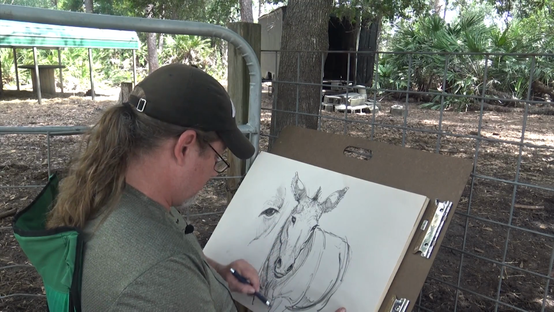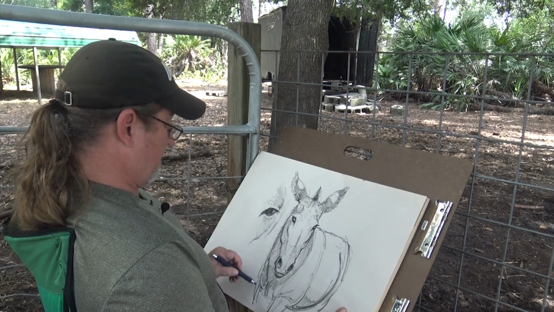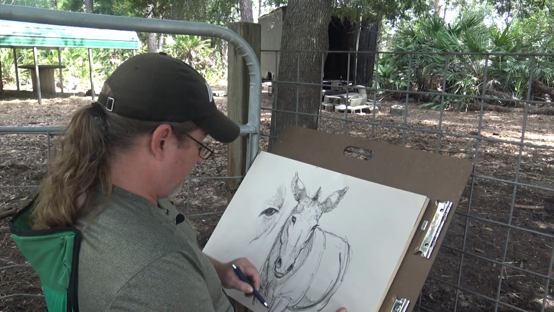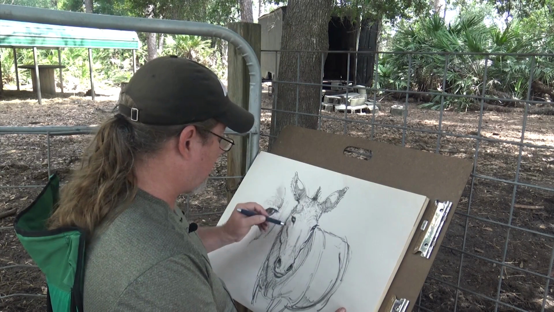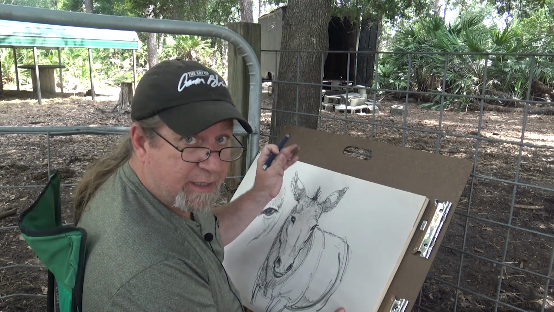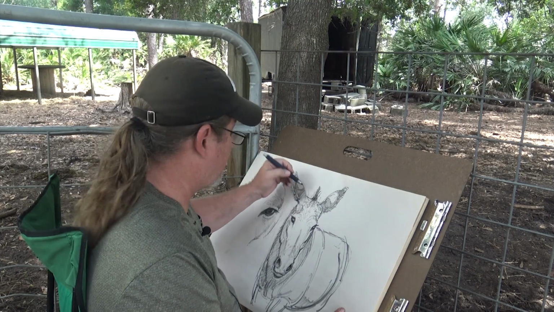So I'm looking at some areas down here in the lower legs, but beyond that, I'm just drawing very quickly and hitting some areas that I find interesting, like in the face, and I chose to add some detail in here, and I'm just going to let it go from there, and that's a perfectly viable drawing.